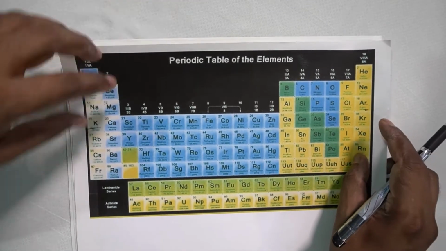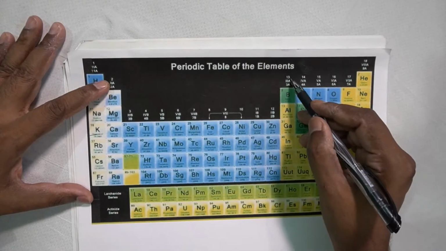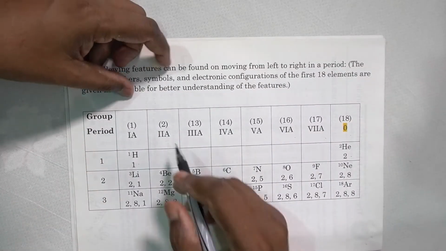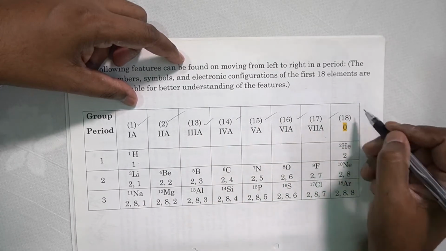So as per the syllabus in class 10, we don't study these elements. After 2, we are going to 13 here. We are not discussing these elements. So that is what you see here: 1, 2, and then comes 13, 14, 15, 16, 17, and 18.